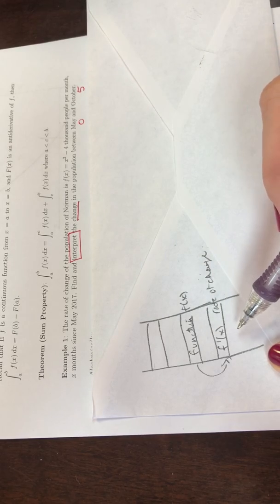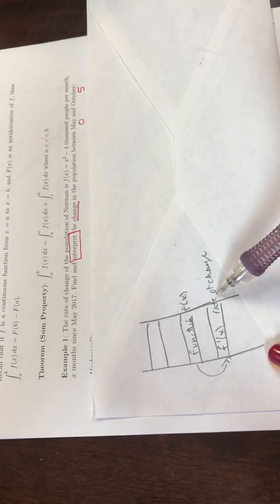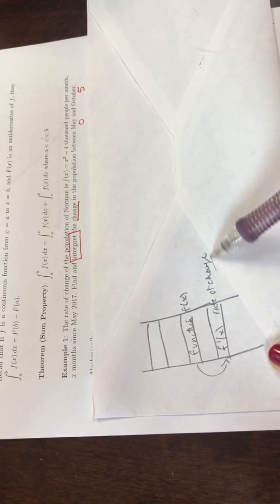It's very, very important to understand that this function is starting you out on this rung. And so you're trying to assess this concept of accumulated change, not accumulated population necessarily, but accumulated change.